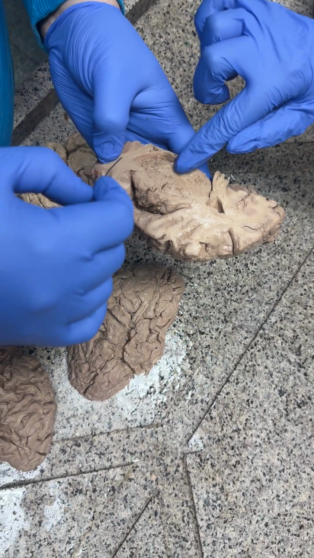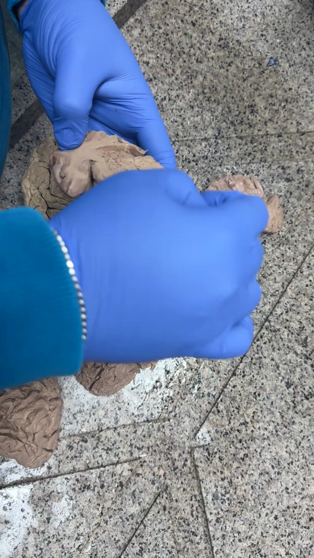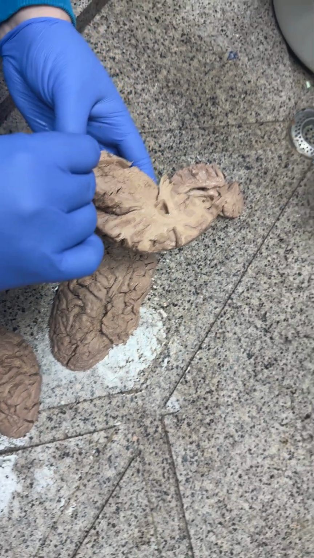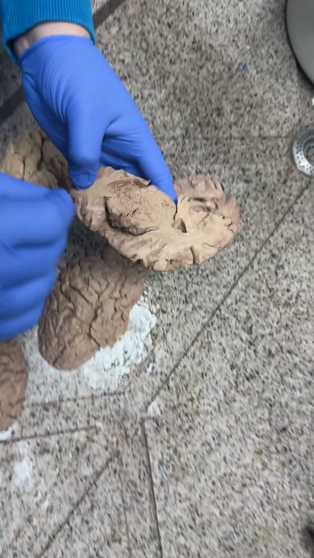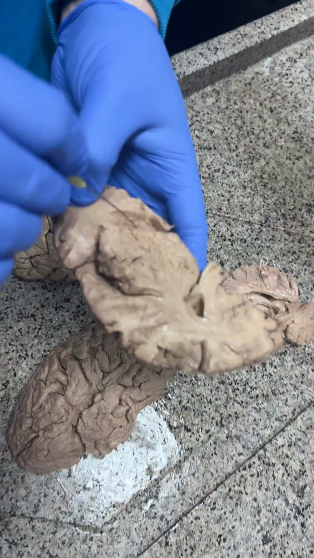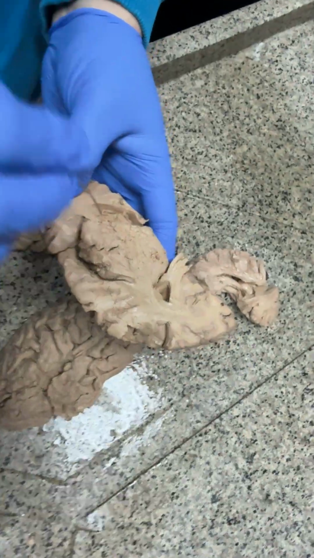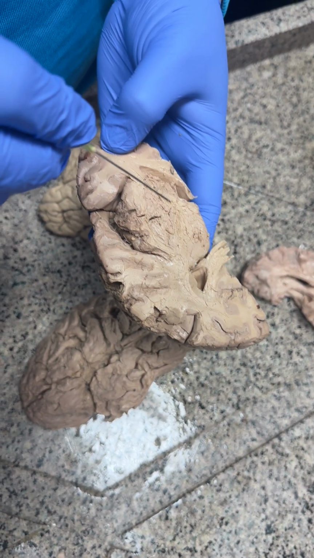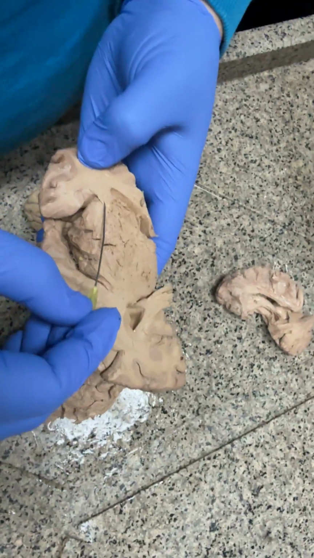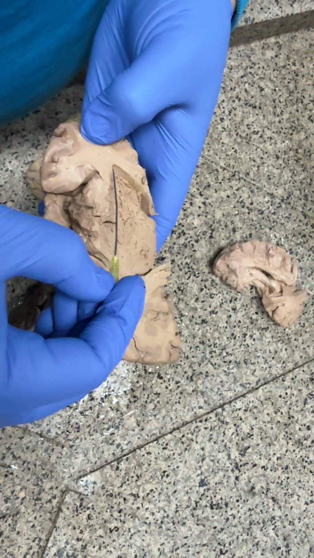This is the internal capsule. The caudate is kind of like, yeah. So, this is the lentiform. This is the caudate, but the caudate nucleus is stabbed so many times, died. And this is the thalamus. This little white matter strip that you can see over here is the internal capsule.